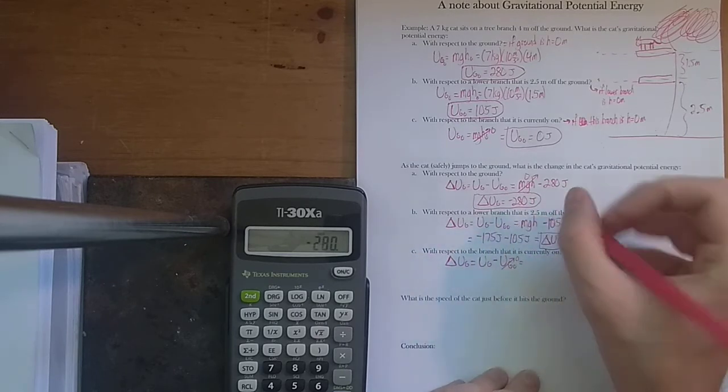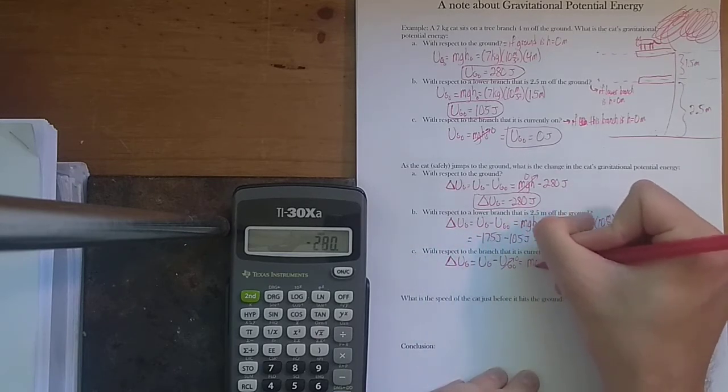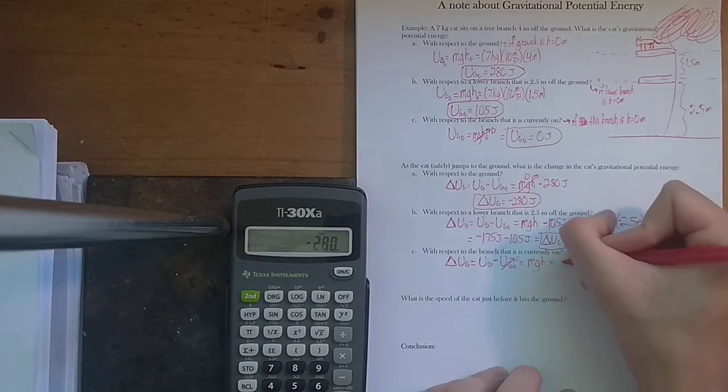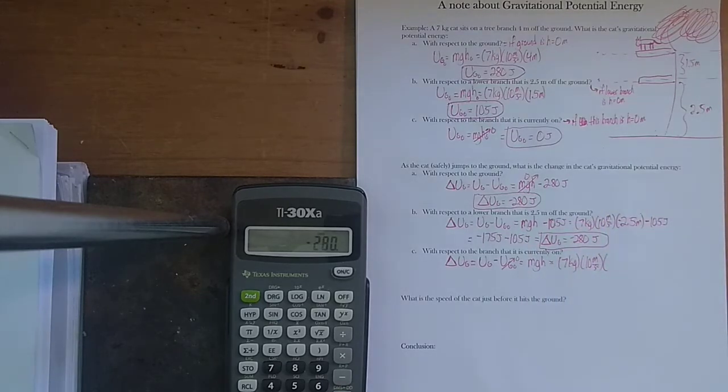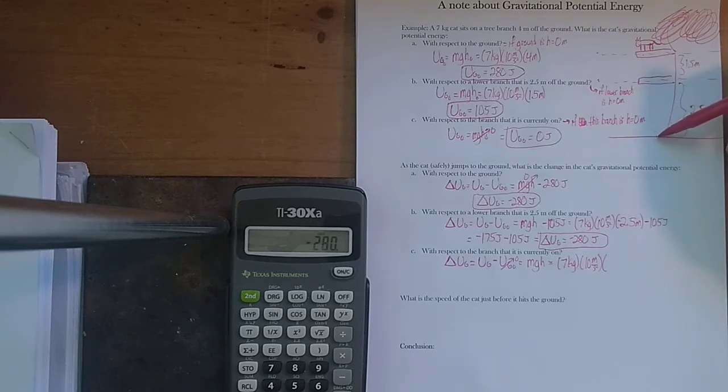Let's see, so that's 0. So we're just looking for mgh. Mass of the cat is 7 kilograms. Acceleration due to gravity is 10 meters per second squared. H, well, if this was 0, then down here has to be negative 4. Because when you're measuring height, you're always assuming up is positive. So going down should be negative.